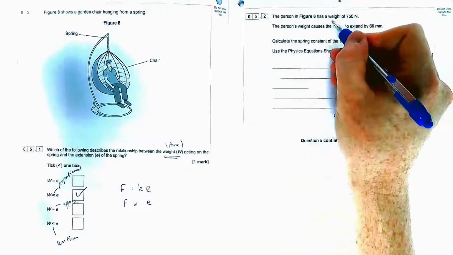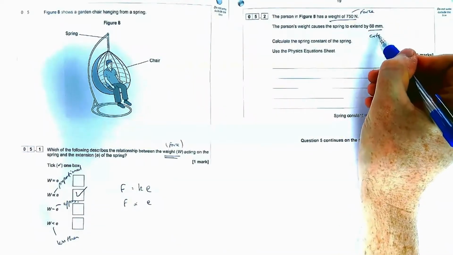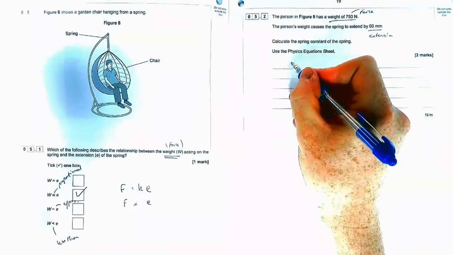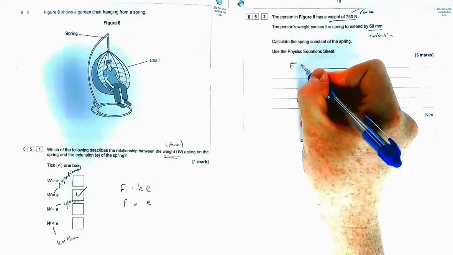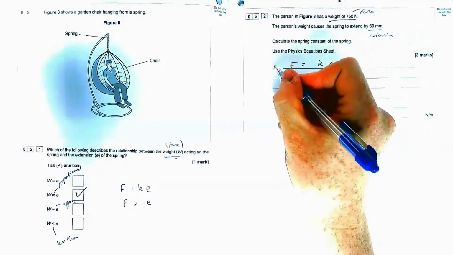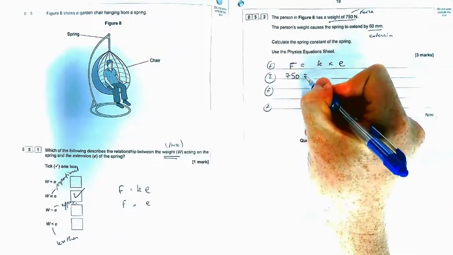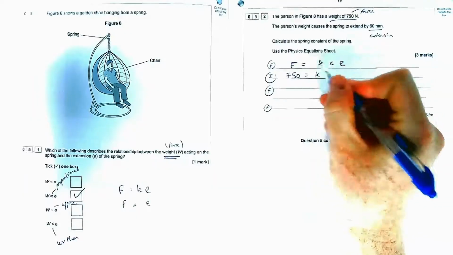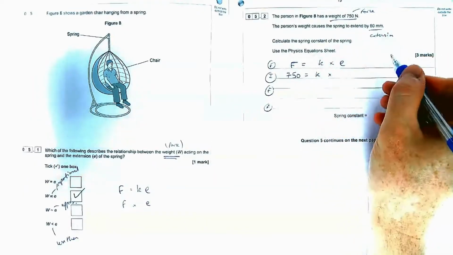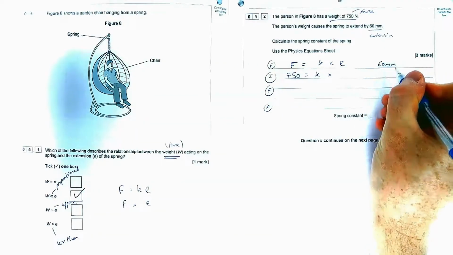So what we do is we find the correct equation. Force equals K, spring constant, times by extension. I'm going to plug my values in just like normal. So insert values, fine tune, then give an answer. So the value we're going to use for force is 750. K I don't know, so I could leave it as an X or a K, whatever I want to do. And before we dive in, we should notice this is in millimeters. So millimeters, to get into meters, is divide by 1,000, or 10 to the power 3, so 0.060 meters. Okay, so 0.060 goes here. That's 2 marks secured already.